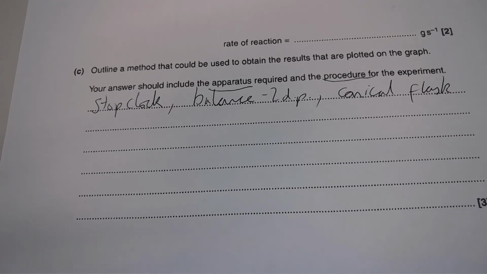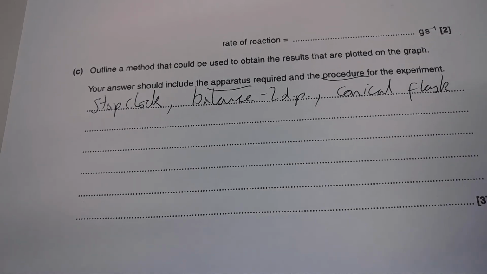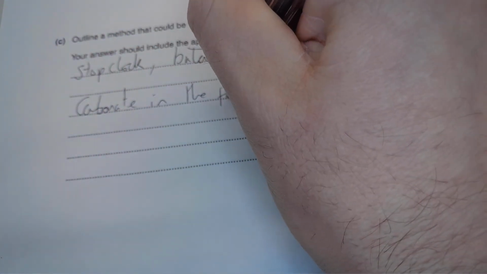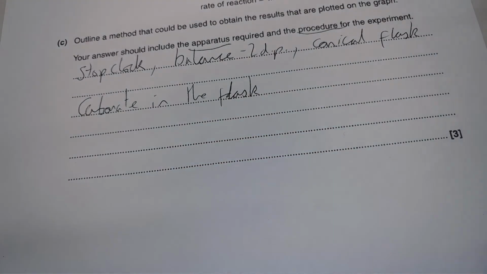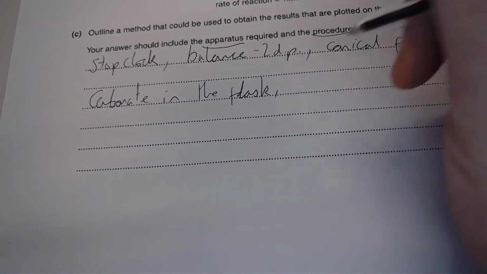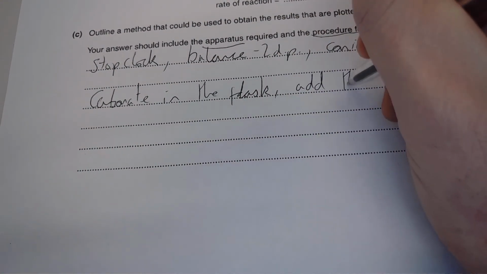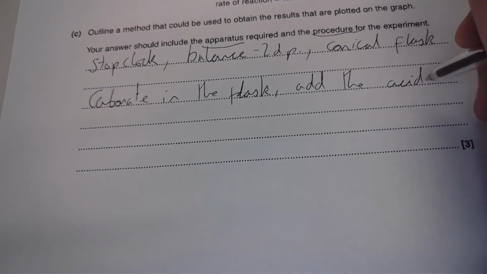Okay, so we're going to have the carbonate in the flask. You're going to add the acid and start the timer.